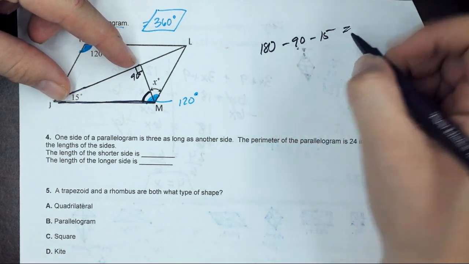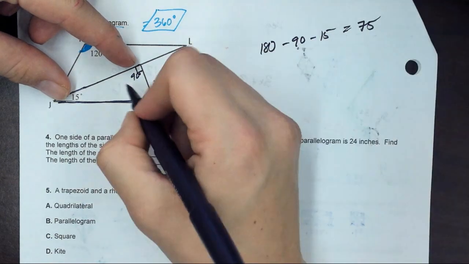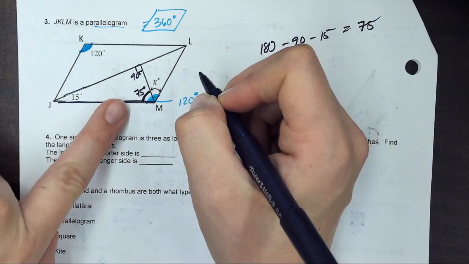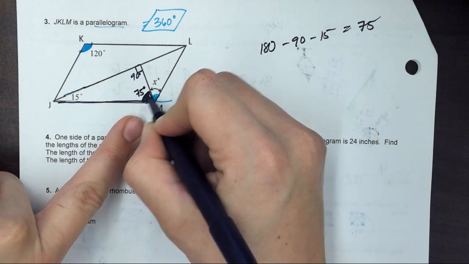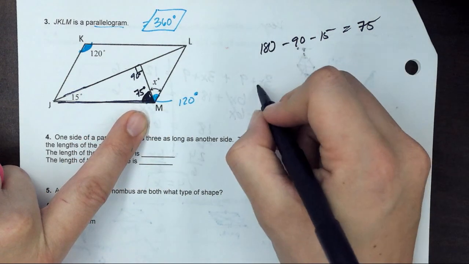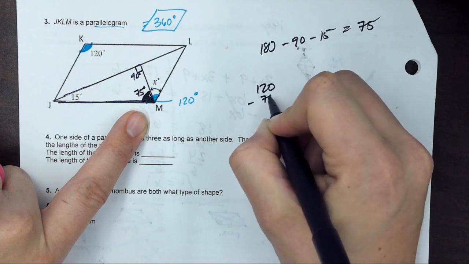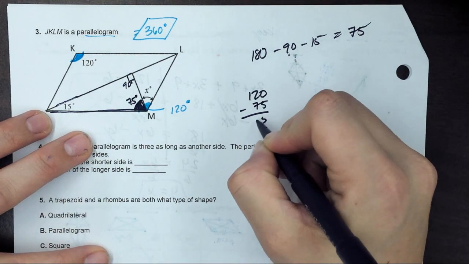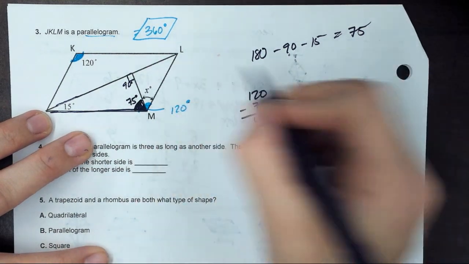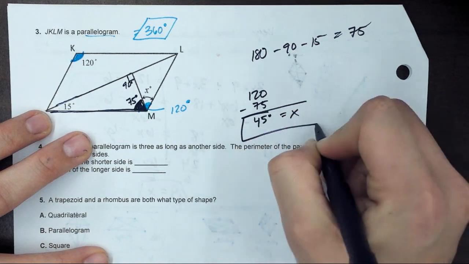If I did that, I would get 75, and 75 goes here. Cool. Well, that's not what they want. They want x. Remember, this whole thing was 120. So to get x, we'd simply take 120, subtract 75, and 120 minus 75 is good old 45. So x in this case is 45 degrees.